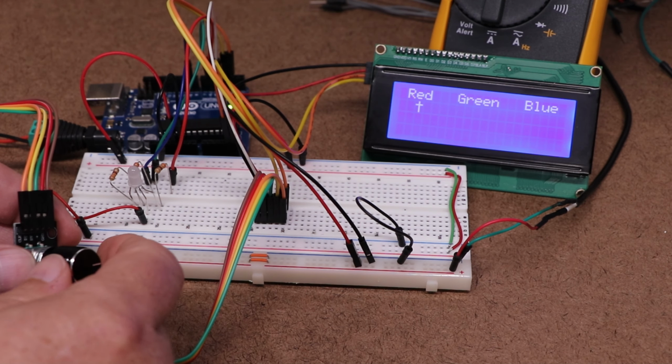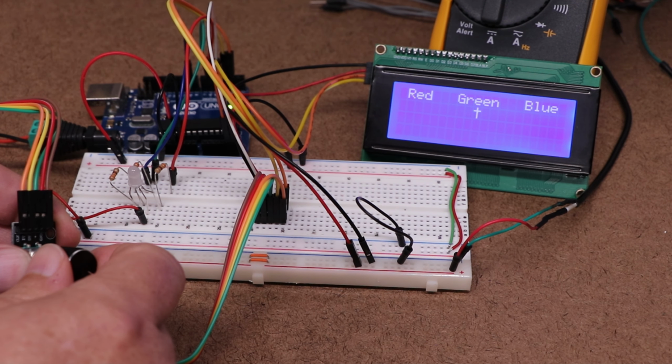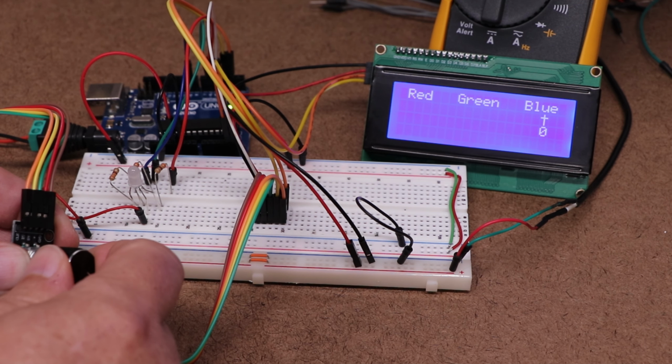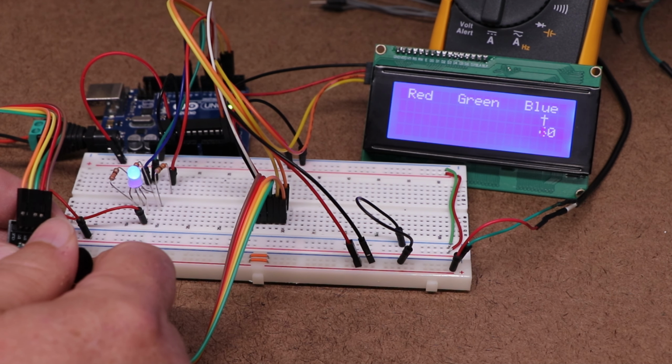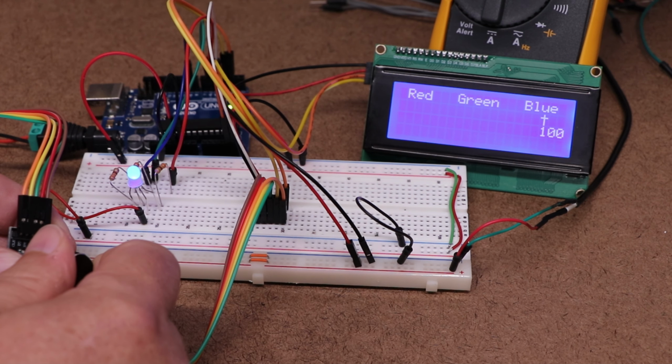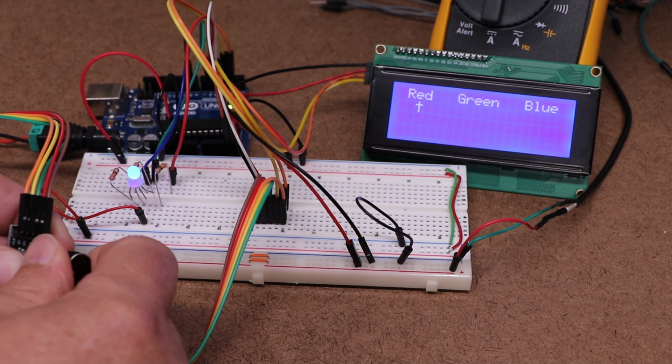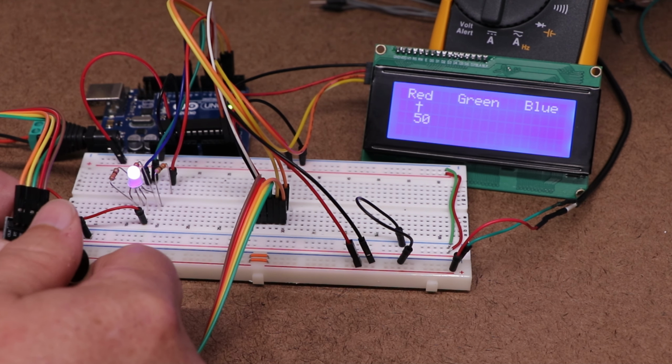So now we can take our rotary encoder and our LCD and we can select a color. We can go into our second mode that allows us to adjust that color. And then we can select another color and adjust it as well.